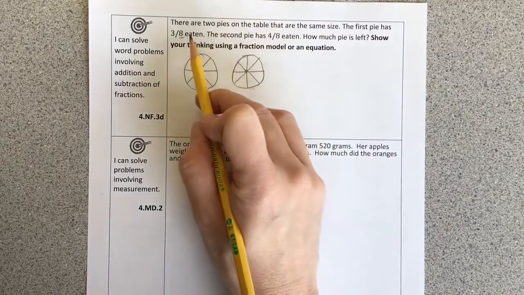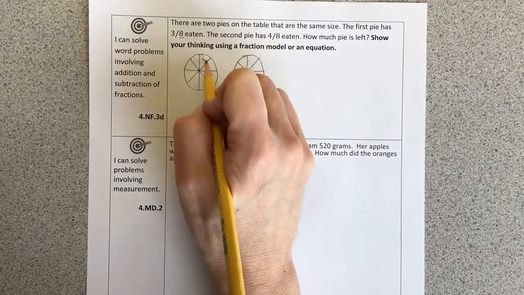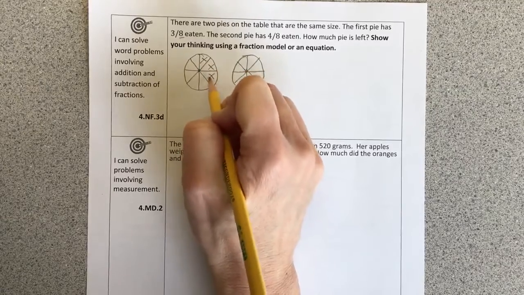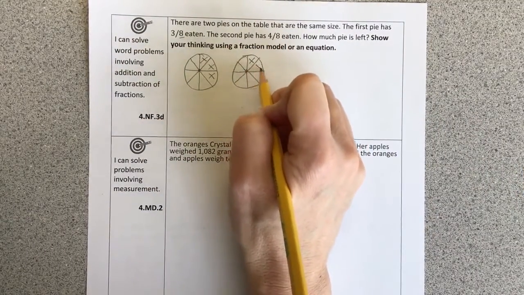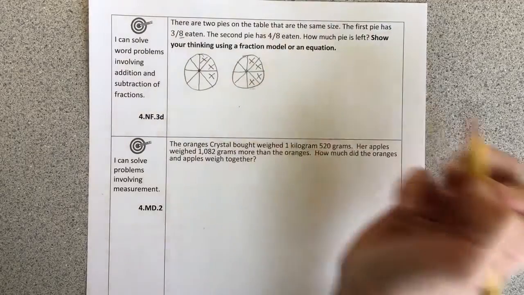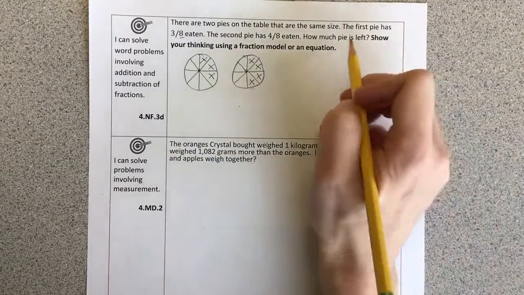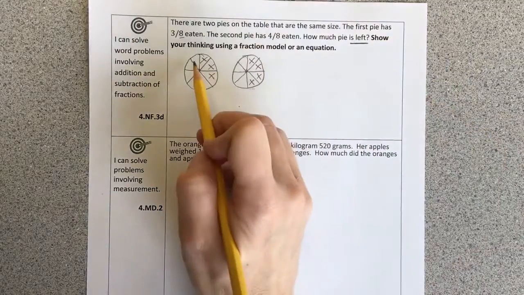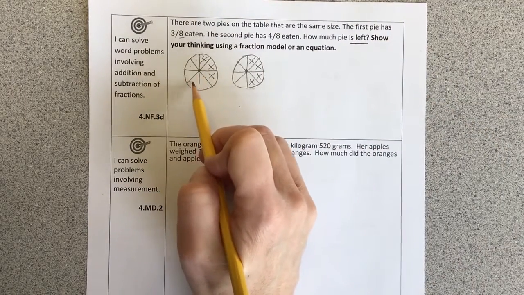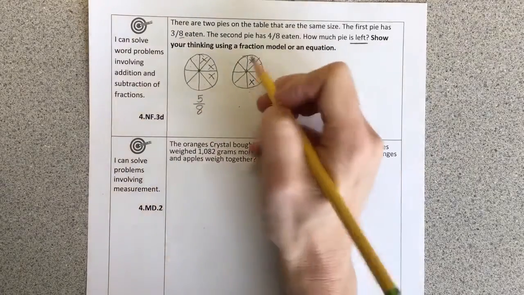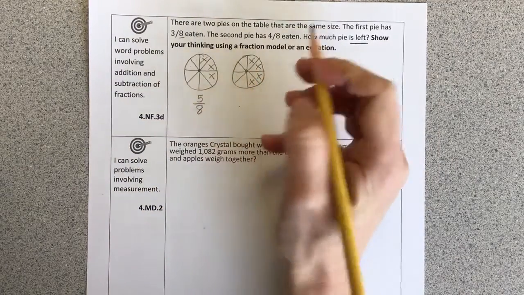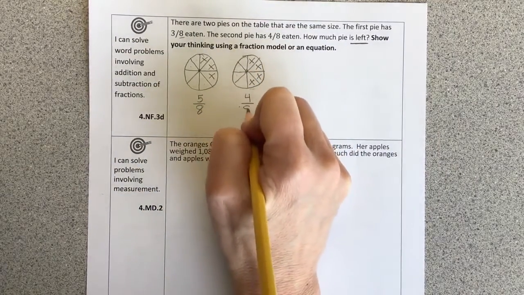And it tells me that the first pie has 3/8 eaten, so this piece is gone, this piece is gone, and this piece is gone. The second pie has 4/8 eaten. Those 4 pieces of the 8 are gone. How much pie is left? So notice I have 1, 2, 3, 4, 5/8 left here. And in this pie, 1, 2, 3, 4/8 are left.